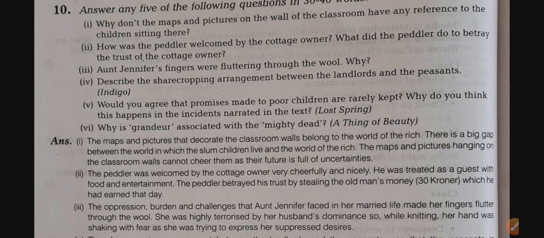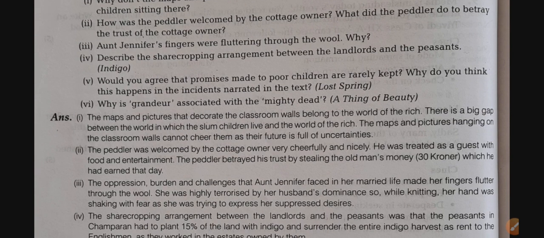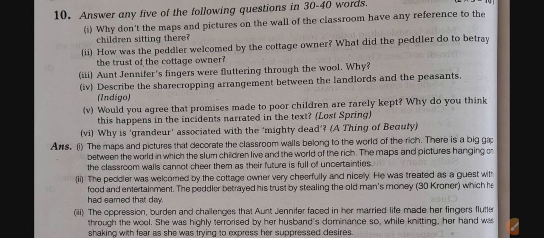So the maps and pictures that decorate the classroom wall belong to the world of the rich. And there is a big gap between the world in which slum children live and the world of the rich. The maps and pictures hanging on the classroom walls cannot cheer them as their future is full of uncertainties. Clear, children? Okay.